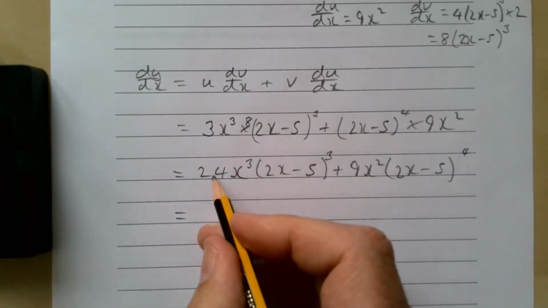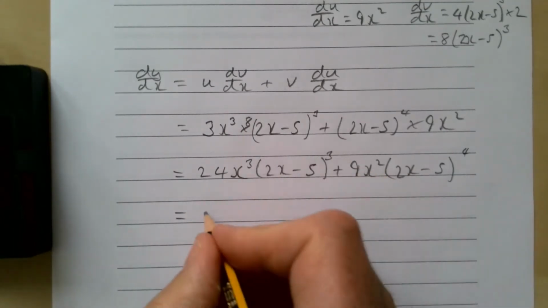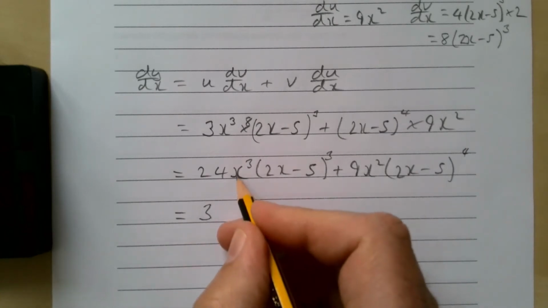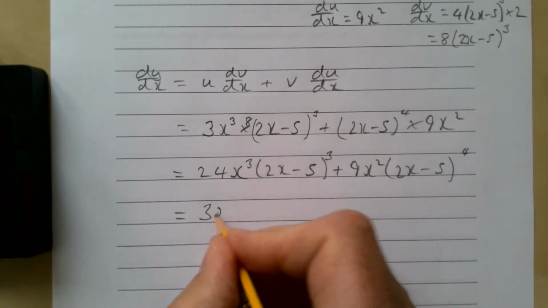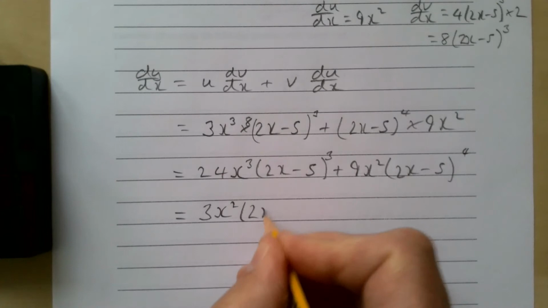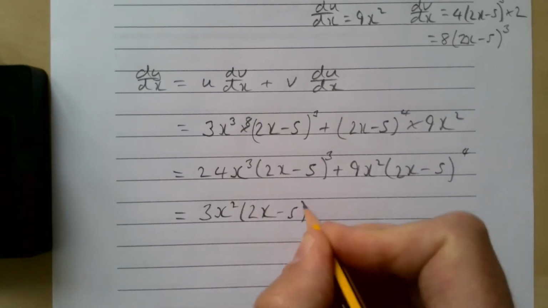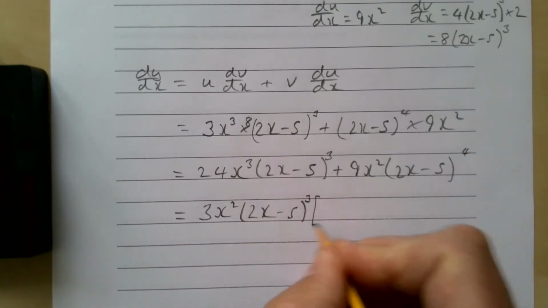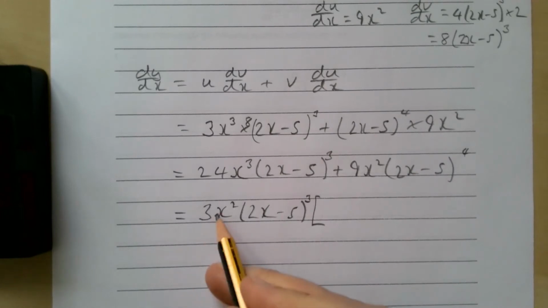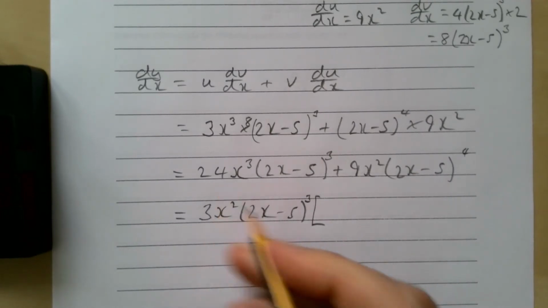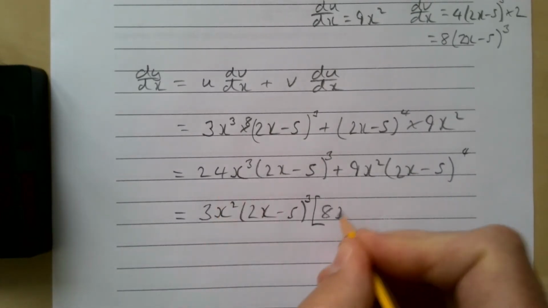So the biggest factor I can take out of 24 and 9 is 3. The biggest factor I can take out of x cubed and x squared is x squared. And then we're going to take the 2x minus 5 all to the power 3. Big square bracket. This times what gives me this? That's going to be 8x.